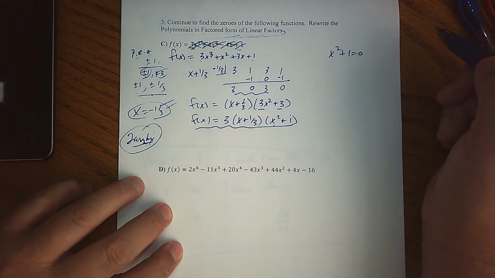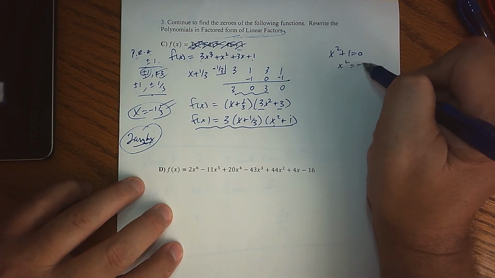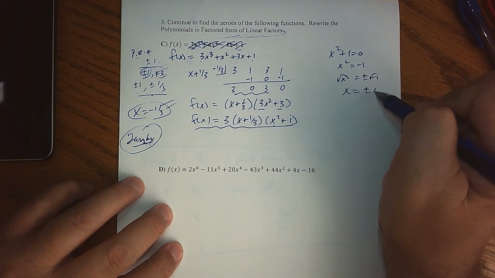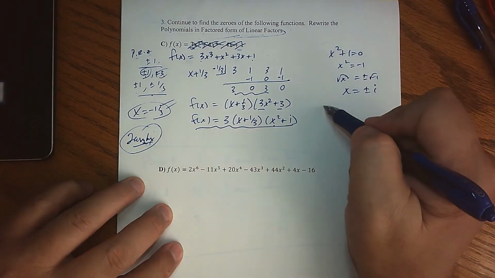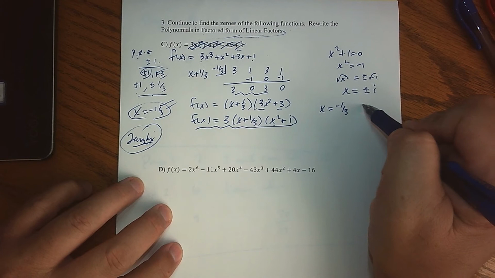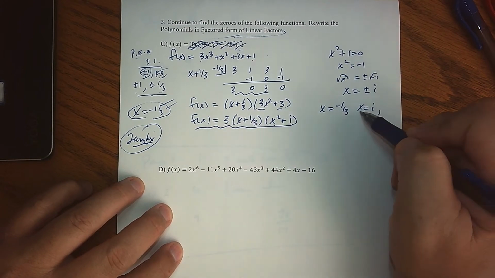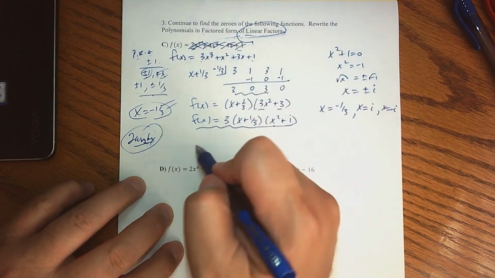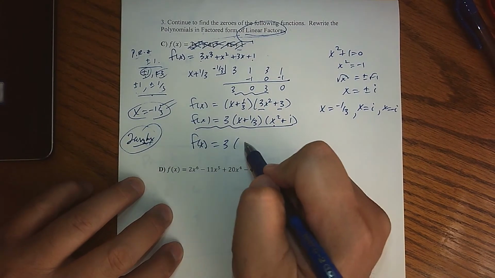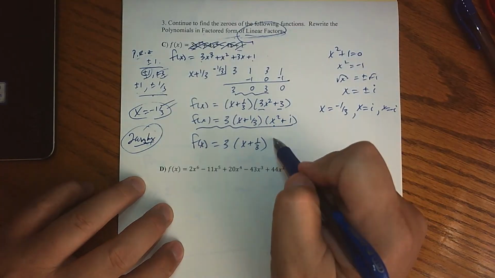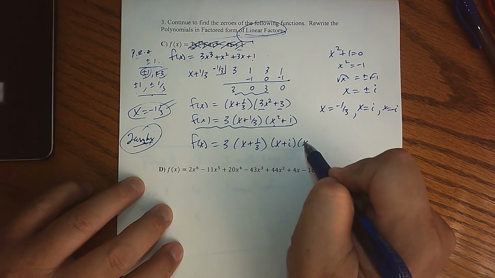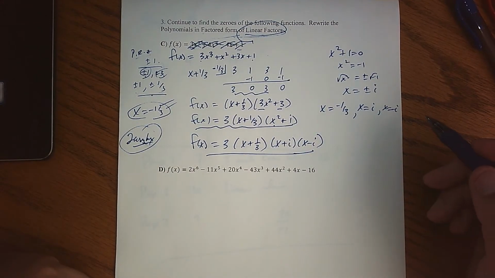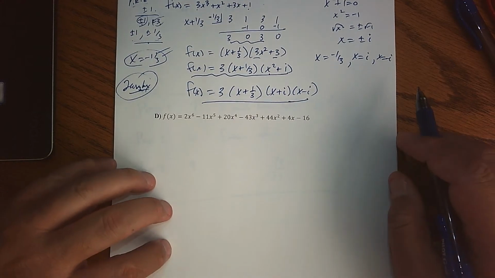When does that equal 0? In this case, I can probably make use of the square root property, and we get plus or minus i. So our three zeros are negative 1/3, i, and negative i. And then in terms of factoring into linear factors, we have 3 times x plus 1/3, and then x plus i, x minus i. And there's my 3 linear factors matching my 3 zeros that I got. All right, so we're all settled and ready to go.